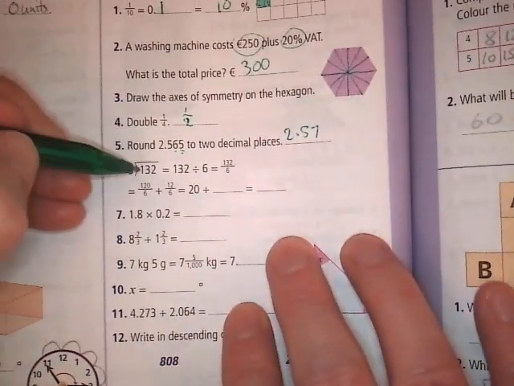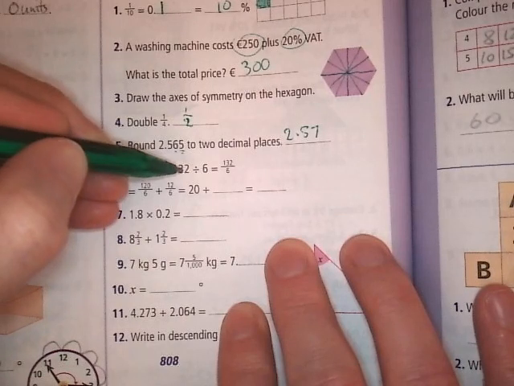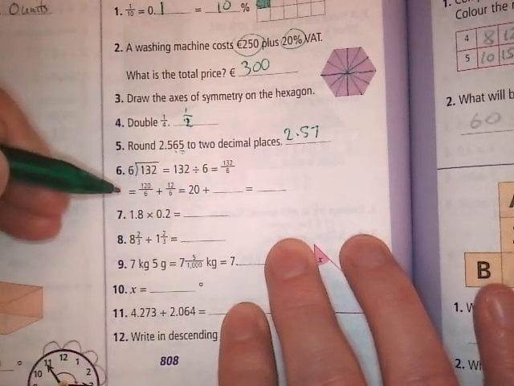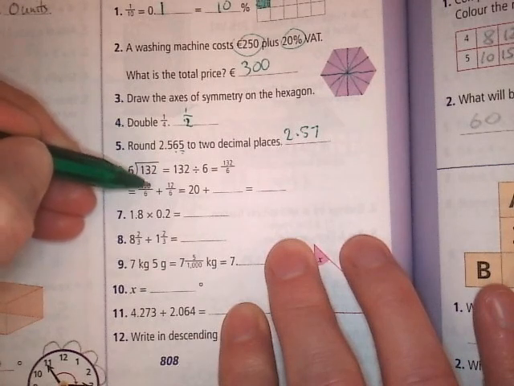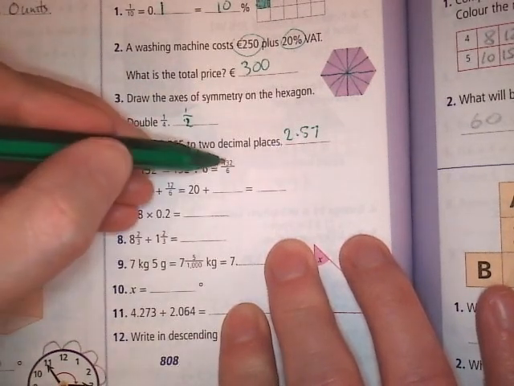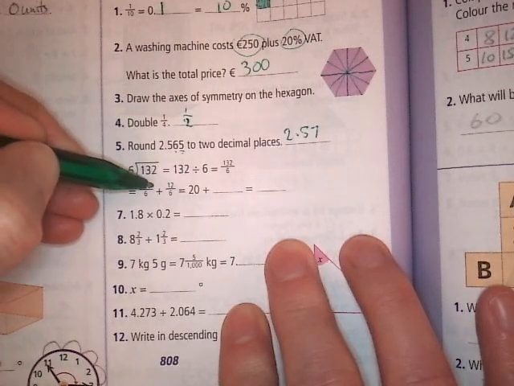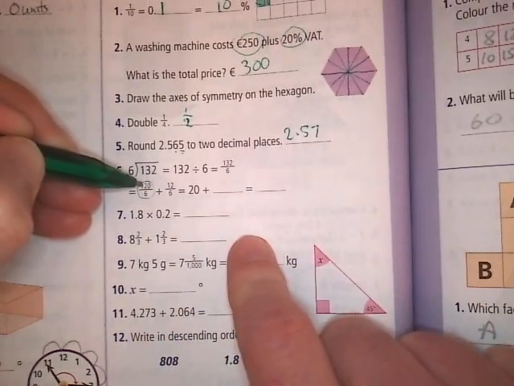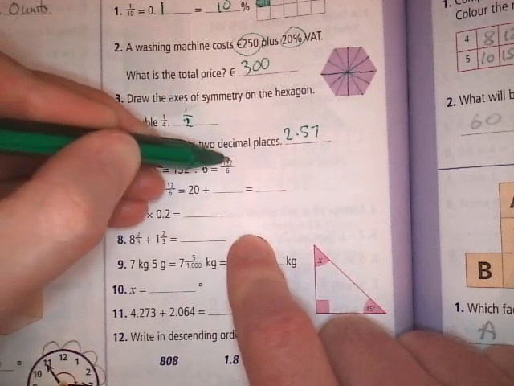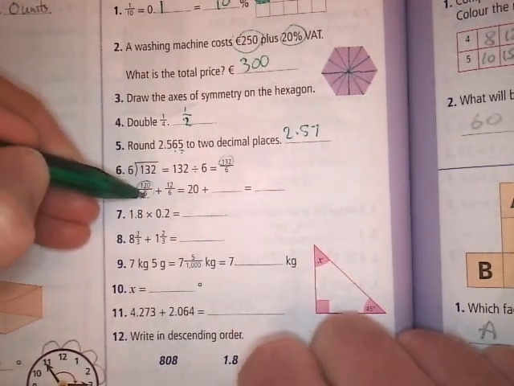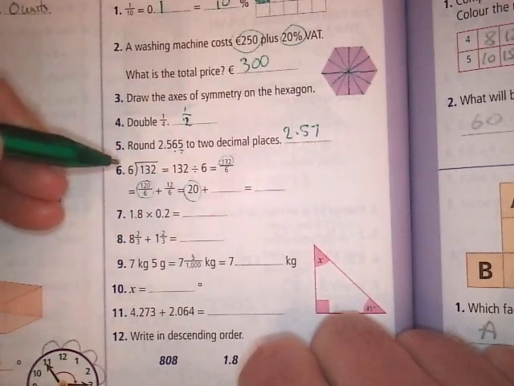Question 6. 132 divided by 6. You're saying that's 132 over 6. Yes, I'm with you. That's the same as 120 over 6 and 12 over 6. Where are they getting that from? Well, they want 120 over 6 because they know that 120 is easily divided by 6. 120 plus 12 is 132. So this makes sense. 120 over 6 is 20.